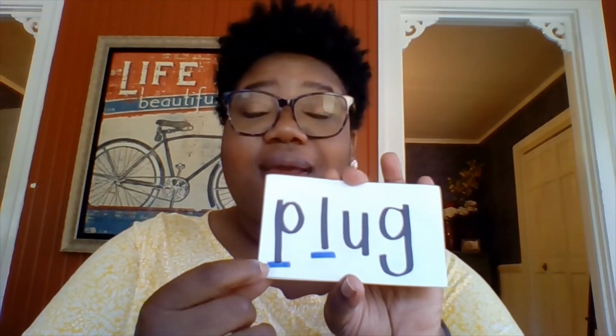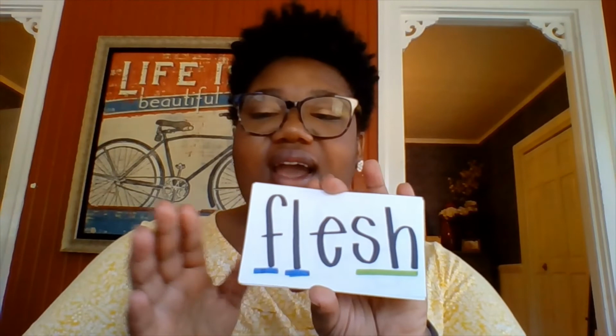Now we're going to move on to our words, and we're going to identify those initial blends. Here's the first one. Let's identify that initial blend. T, W. Good. T, W, I, N. What is it? Twin. Good. Let's do this one. P, L is the initial blend. Pl. P, L, U, G. What's the word? Plug. Good.